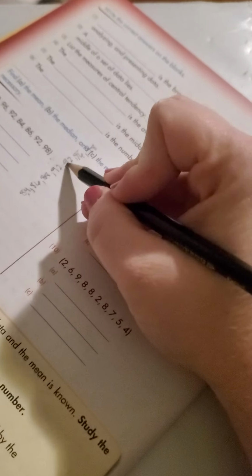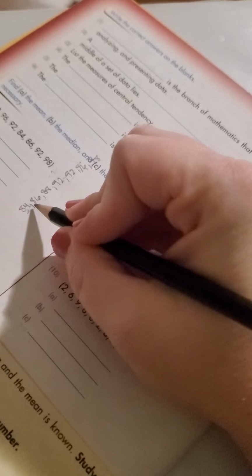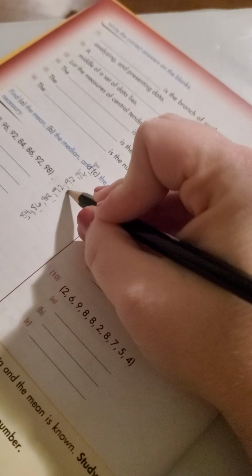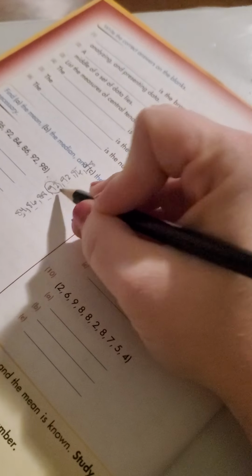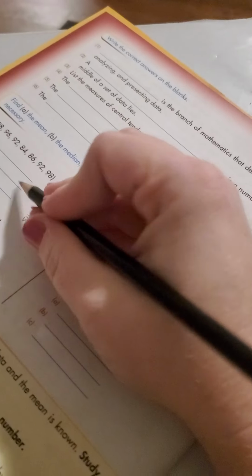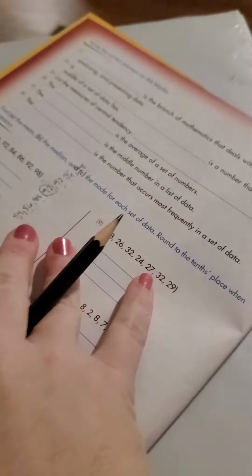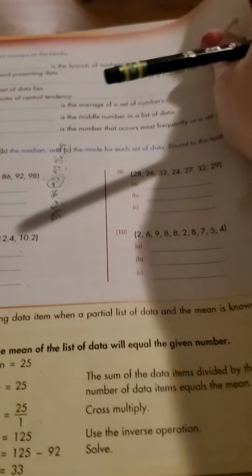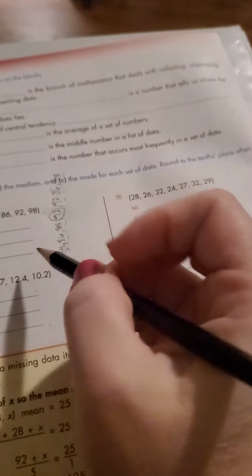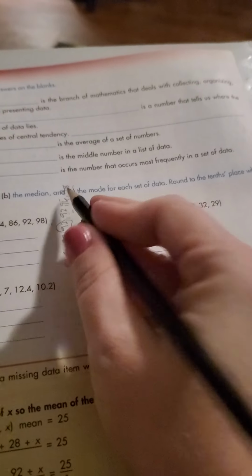1, 2, 3, 4, 5, 6, 7 numbers. Yeah, I got them all there. So there should be 3 on each side. 1, 2, 3. So 92. 1, 2, 3. There's 3 on each side. So my median is going to be 92. So my mean there is going to be all of these numbers added together.